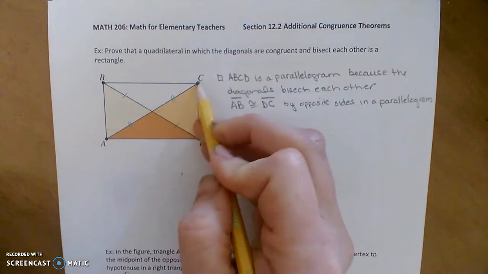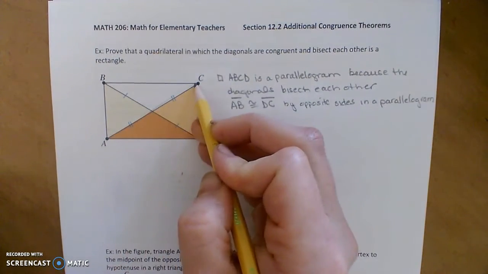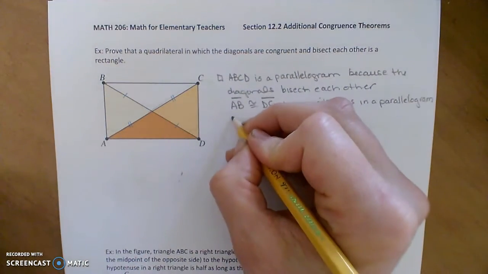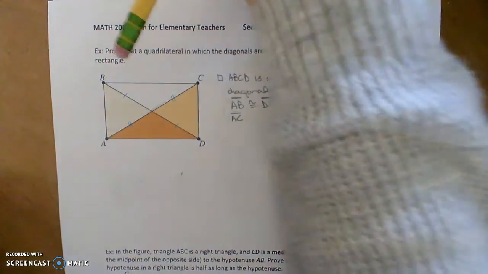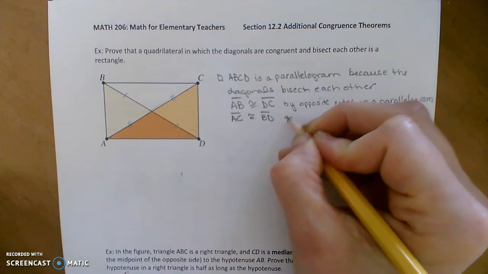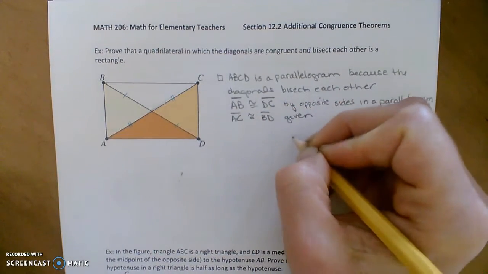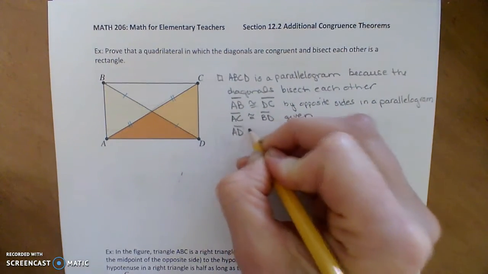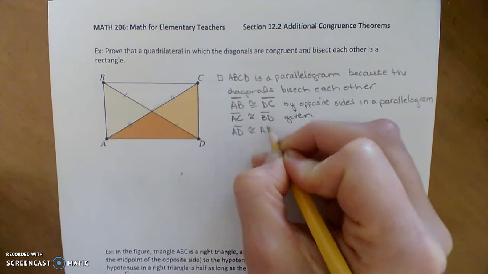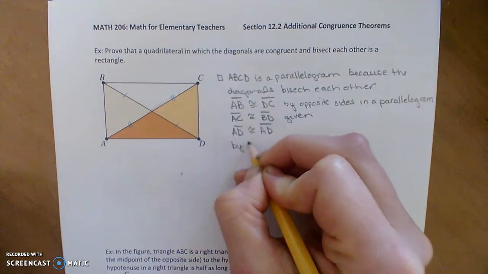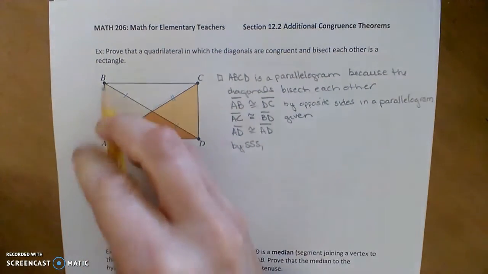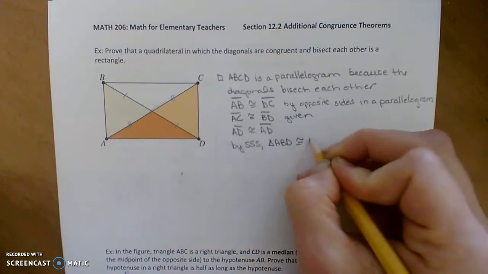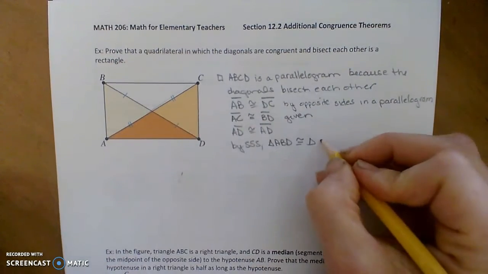I also know that side AC and side BD are congruent because that was given. And they share the side AD, so AD is congruent to itself. So therefore, by side-side-side, triangle ABD is congruent to triangle DCA.